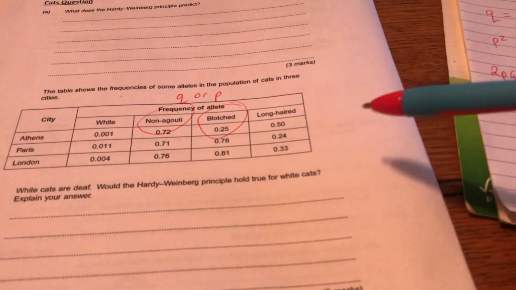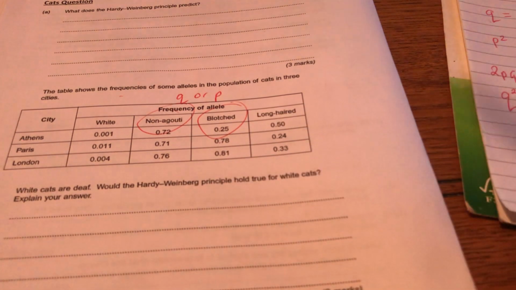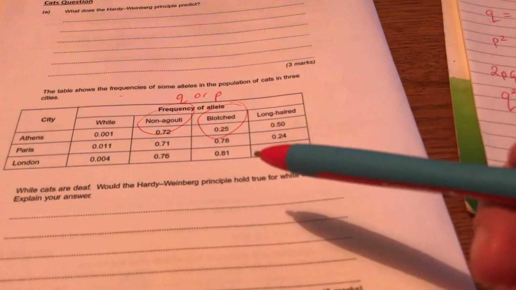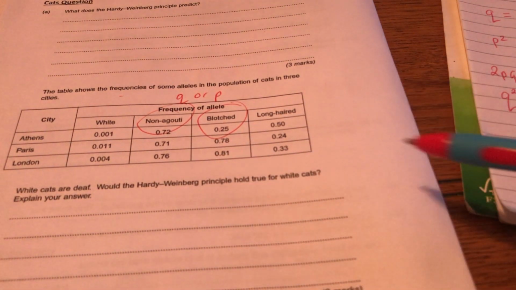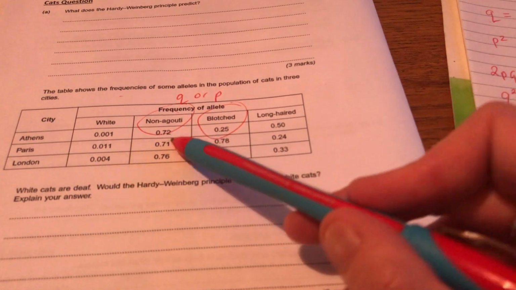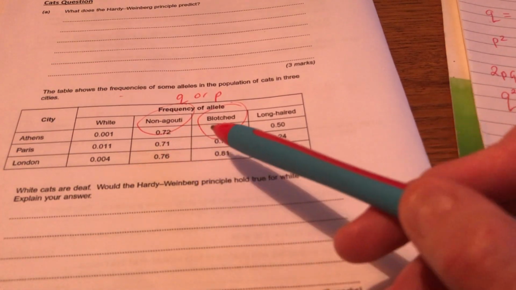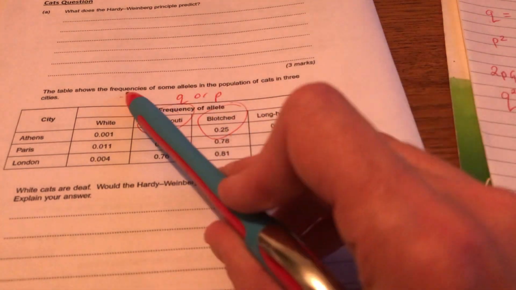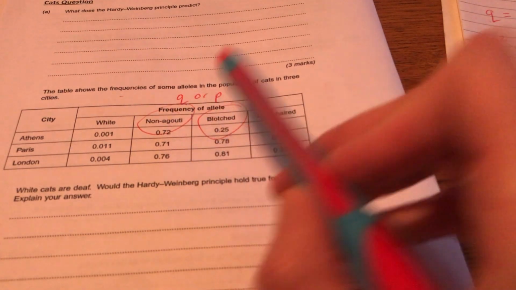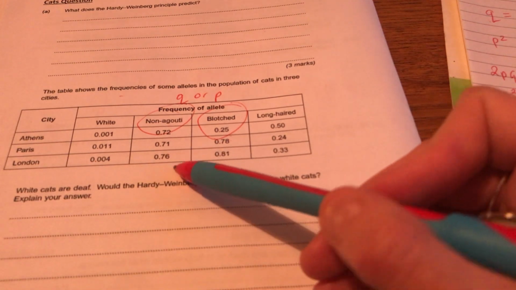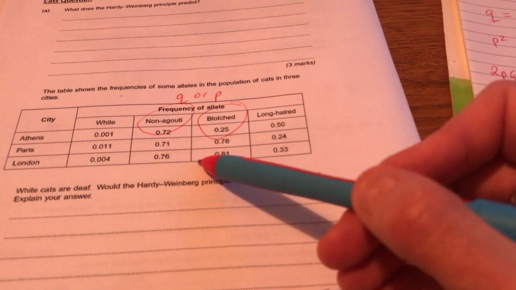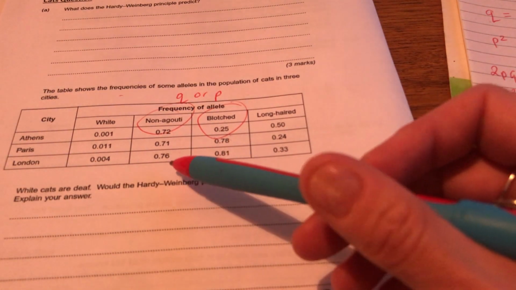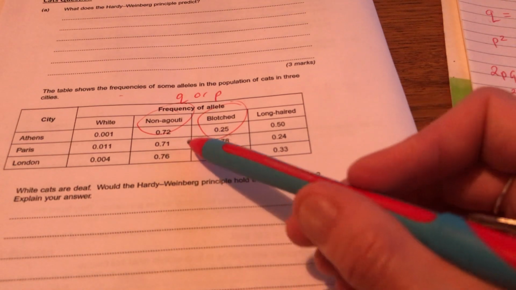It could be... how am I trying to say this? With a gene, let's say they were the same alleles of the same gene, non-agouti and blotched, there might be another allele involved that's just not in this table, because it does say the frequencies of some alleles. The only evidence where we can prove that they're definitely not the same gene is if they add up to more than 1.